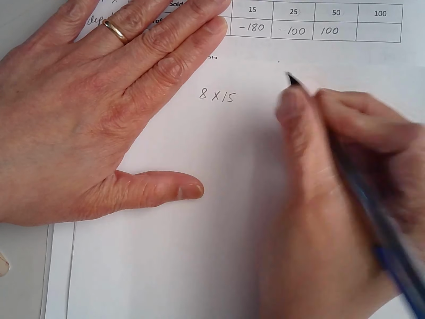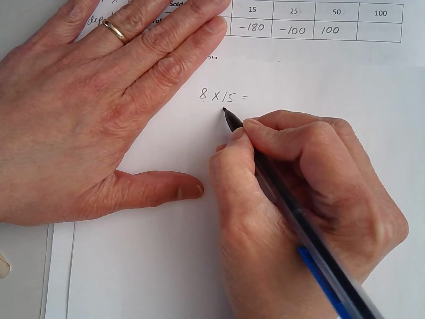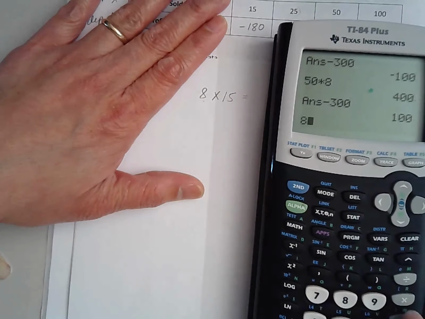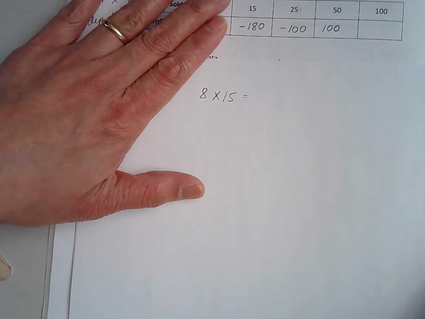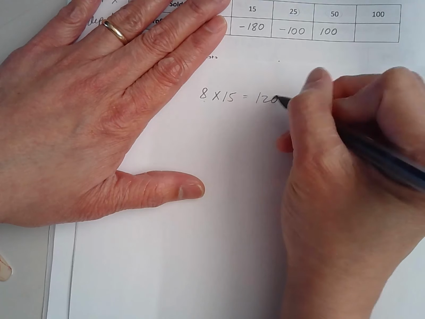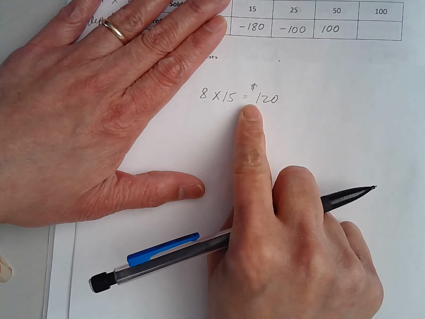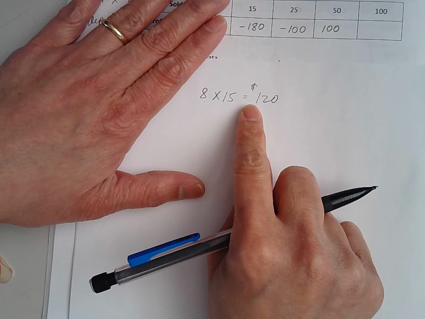Let's start with this one here. So $8 per ticket. So 8 times 15. By the ticket sale, we have $120 that we made, right?